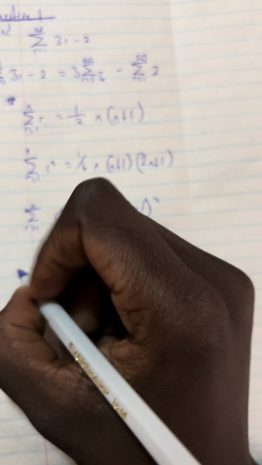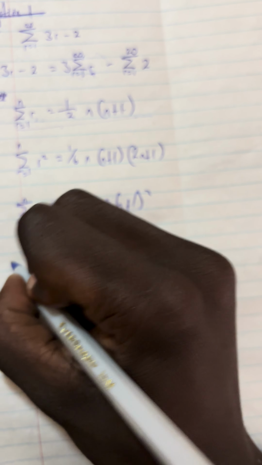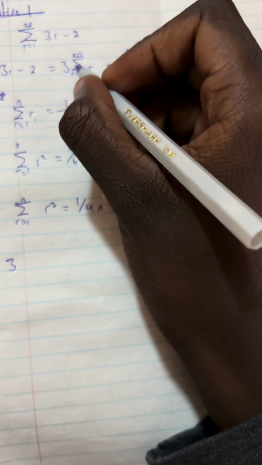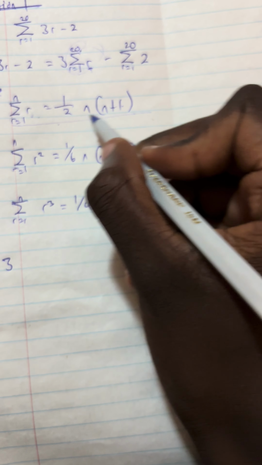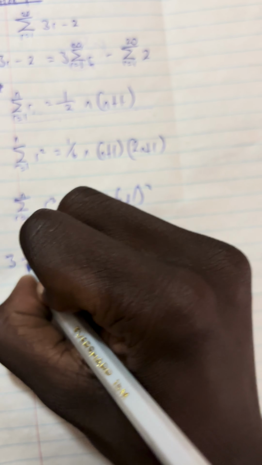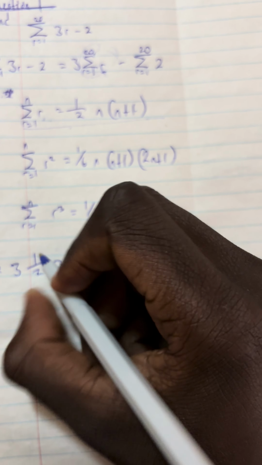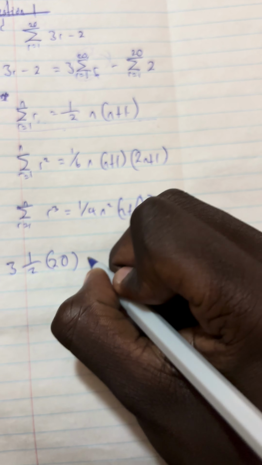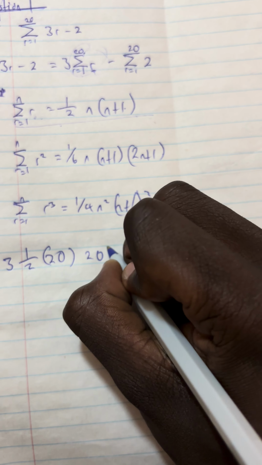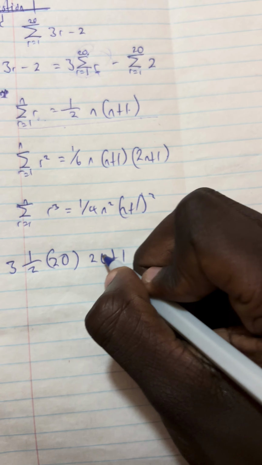So here, let's just say 3, then this part you replace with this part. So we go to 1 over 2, then our n in this case is 20. This one we are going to 20, then 20 plus 1, right?